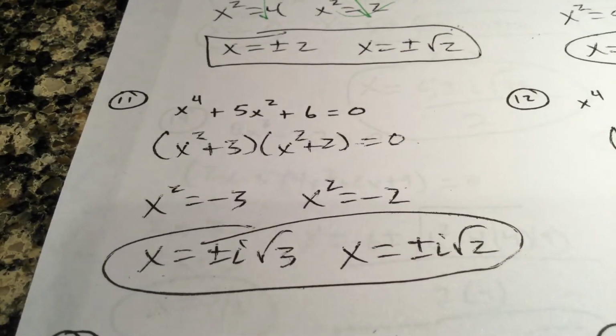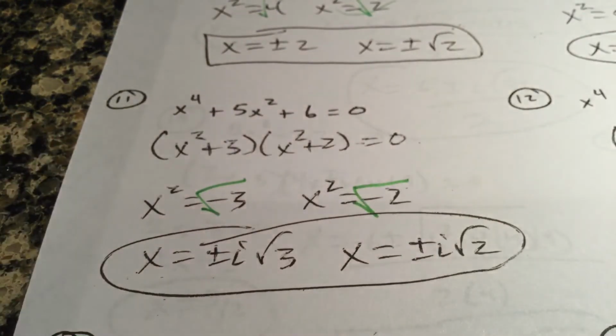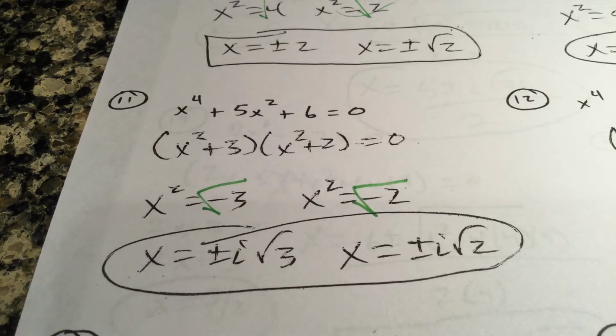All right, and that's kind of same deal on 11, only you get x squared plus 3, x squared plus 2 equals 0. You get x squared equals negative 3, x squared equals negative 2 when you take the square root of a negative. Right here and right here. You get plus or minus i root 3, plus or minus i root 2.